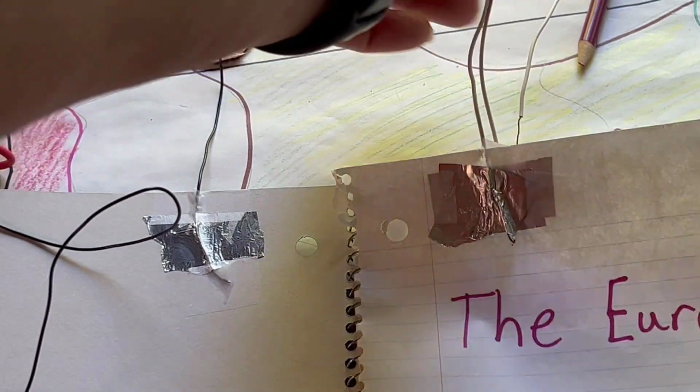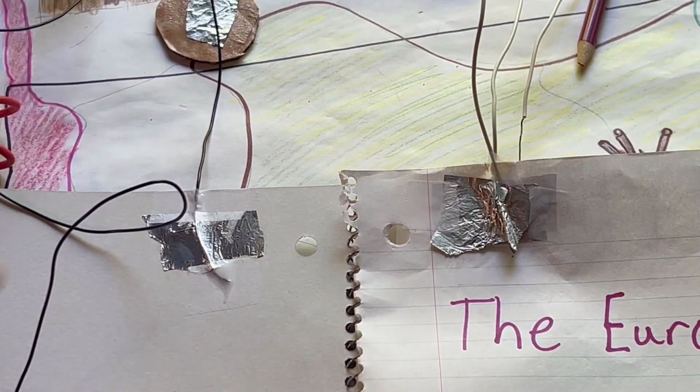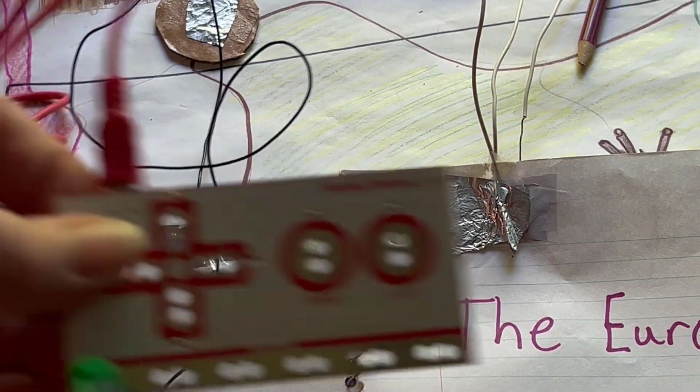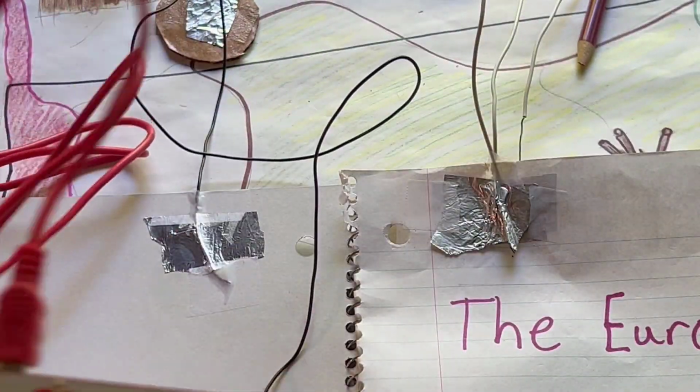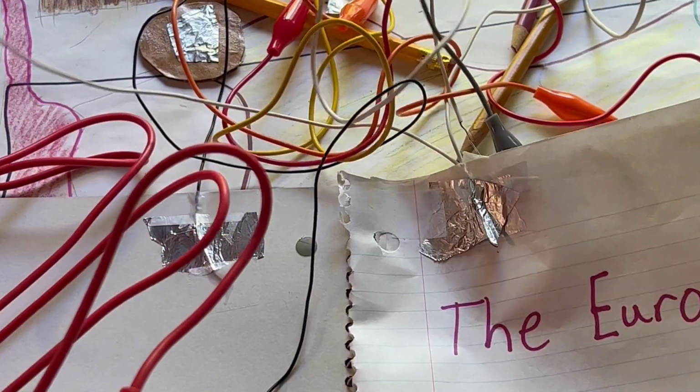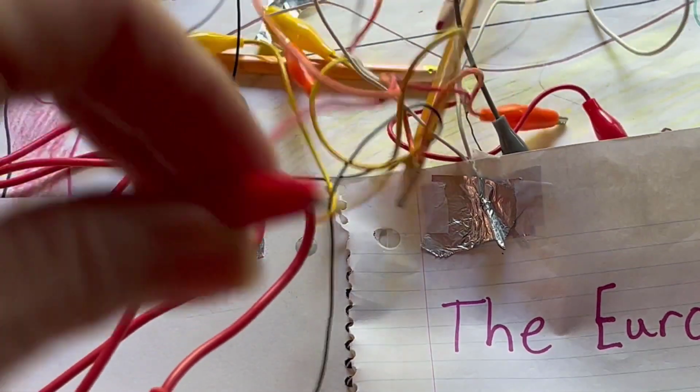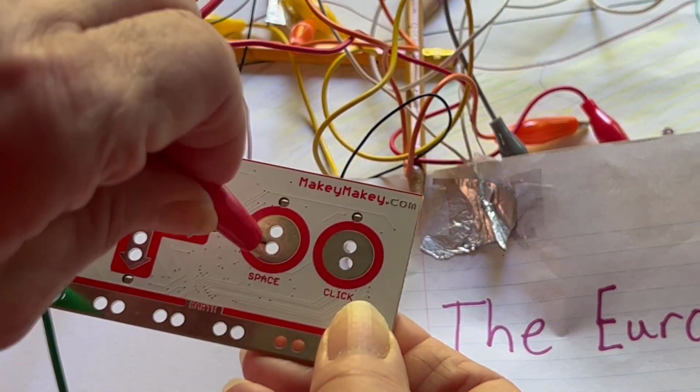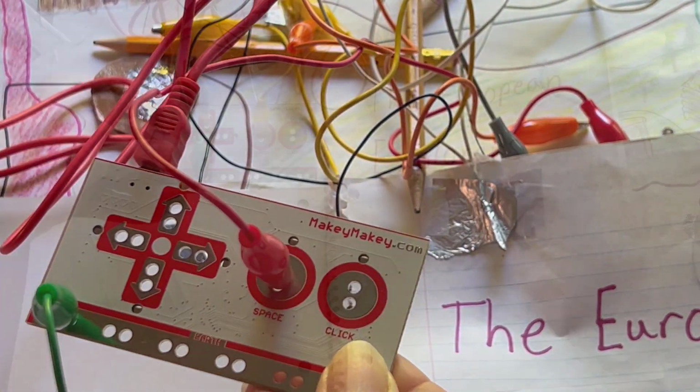And then I hook that up the same way I did the ground, only this time I'm going to put it to the space bar. So I'm going to take the end of this wire, which is also hooked to an alligator clip, and I'm just going to hook that to my space key.